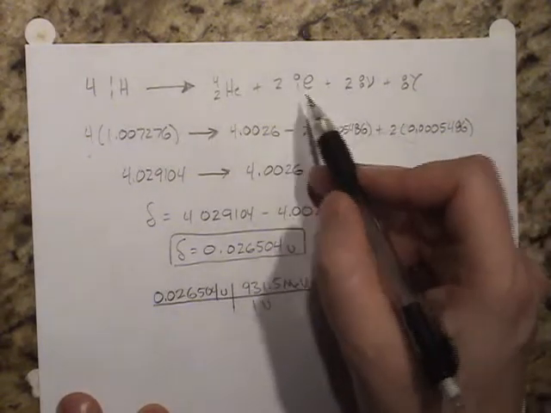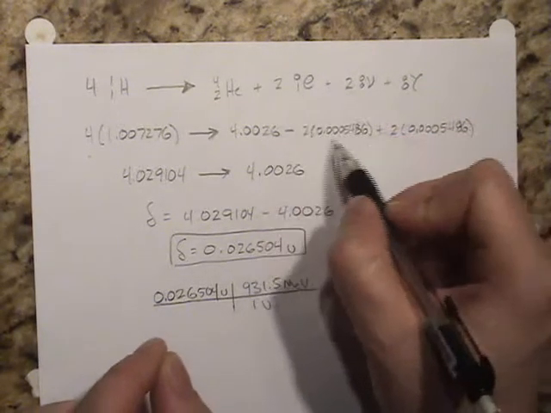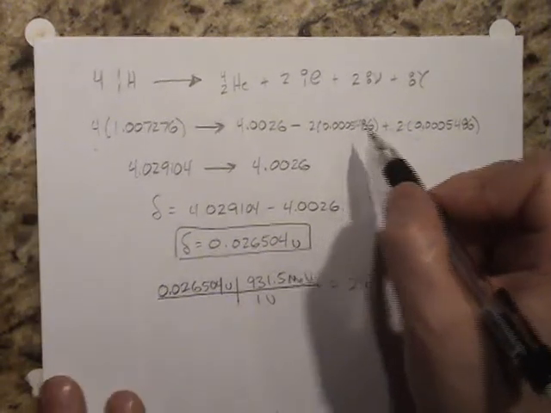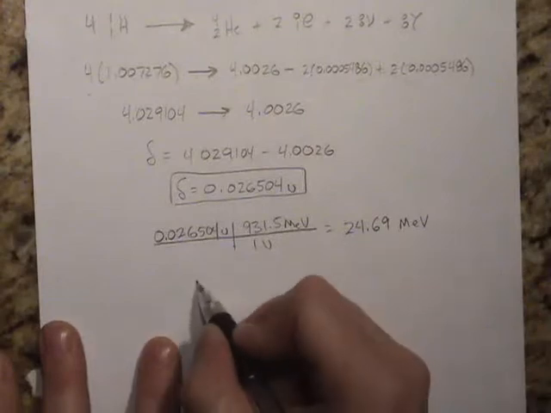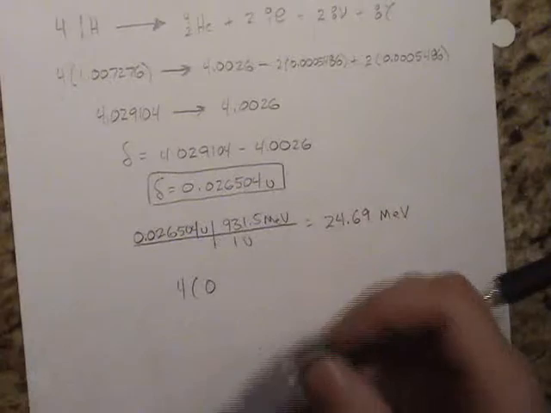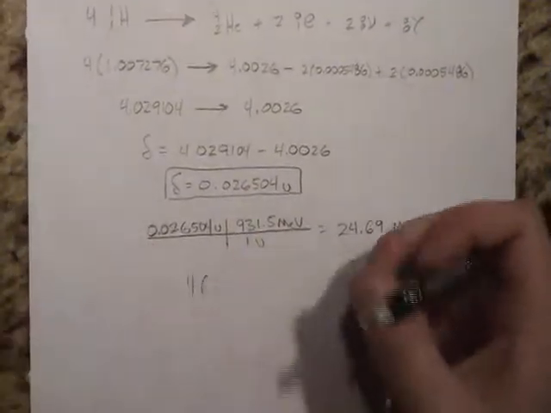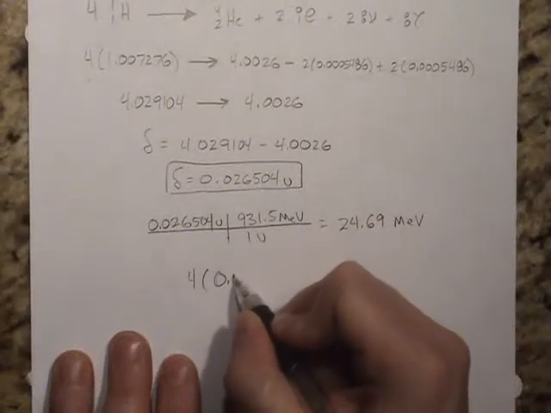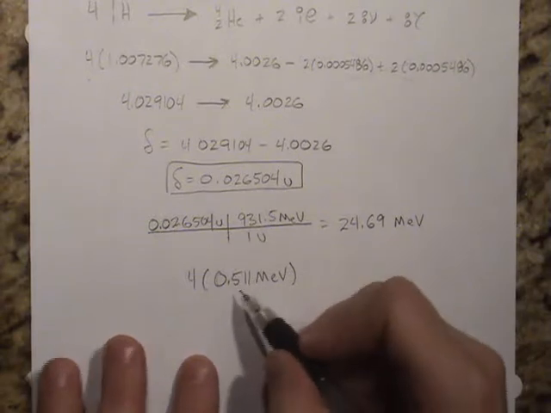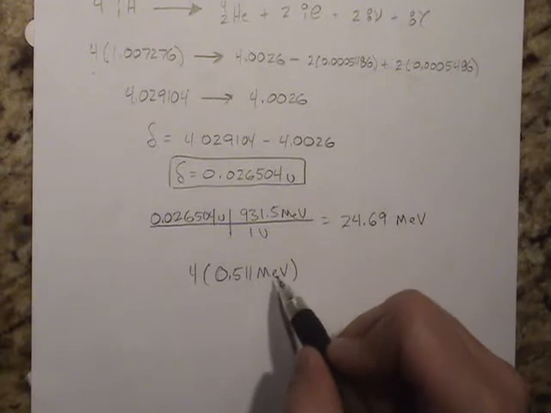So we actually get the 2 positrons combined with 2 electrons, each one having a mass of 0.0005486 u, to produce the gamma rays. So besides this, we're also going to get 4 times the value of a... each of the electron and the positron have 0.511 MeV.